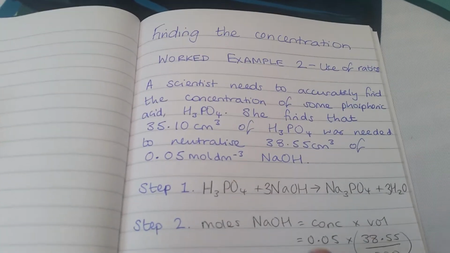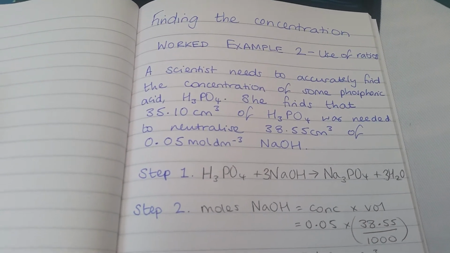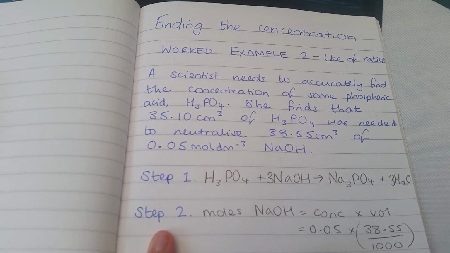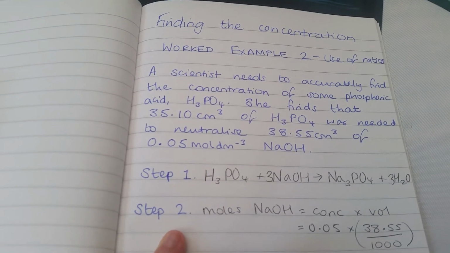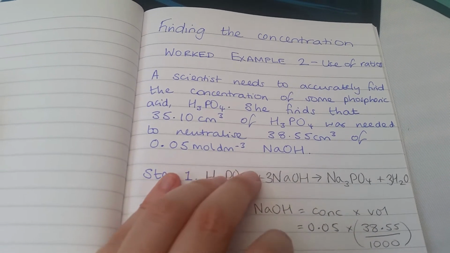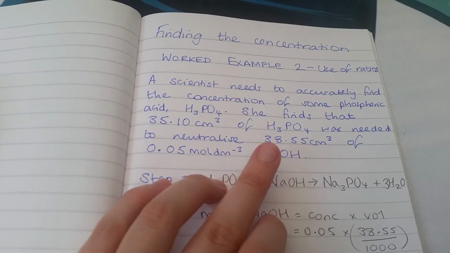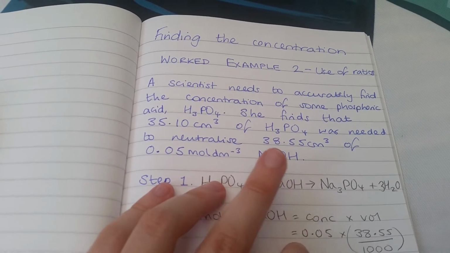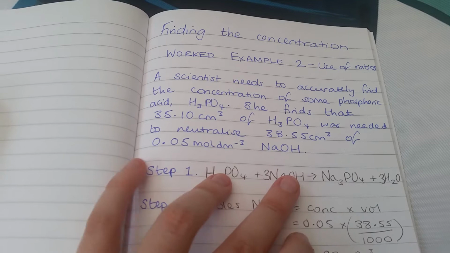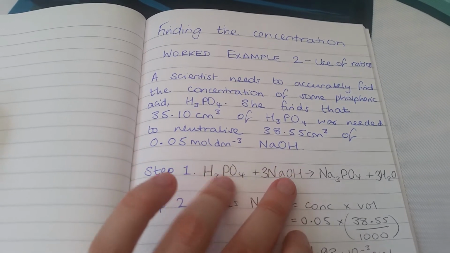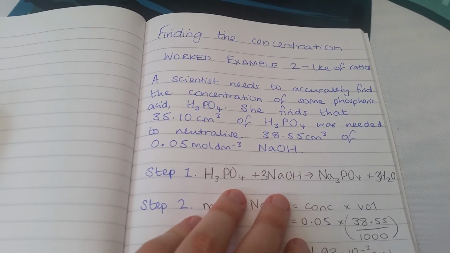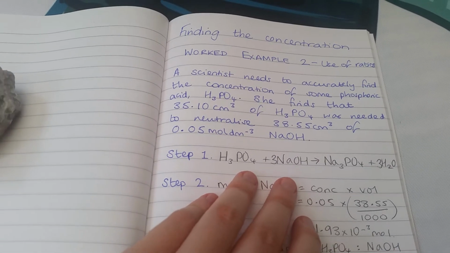The question says a scientist needs to accurately find the concentration of some phosphoric acid. She finds that 35.10 centimeters cubed of the phosphoric acid was needed to neutralize 38.55 centimeters cubed of 0.05 moles per decimeter cubed sodium hydroxide.